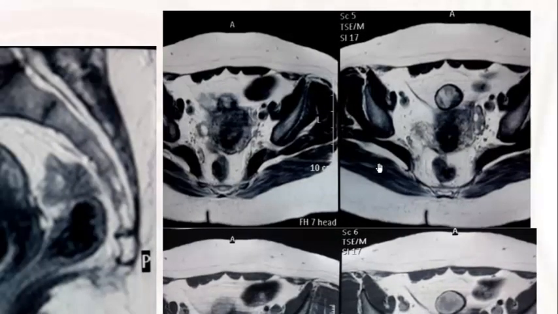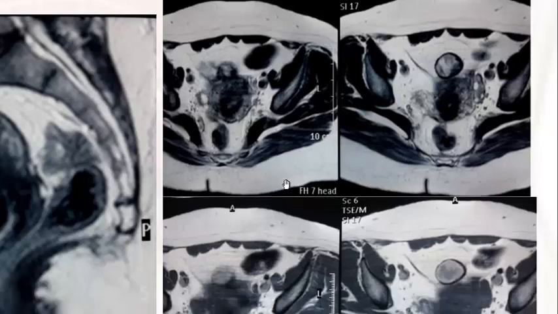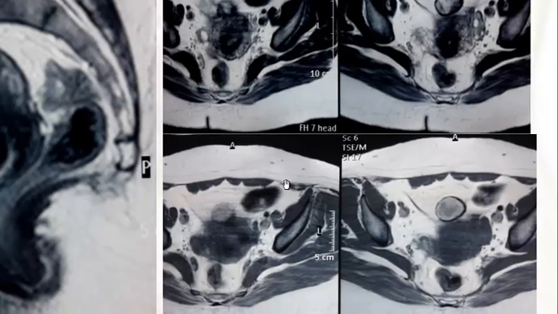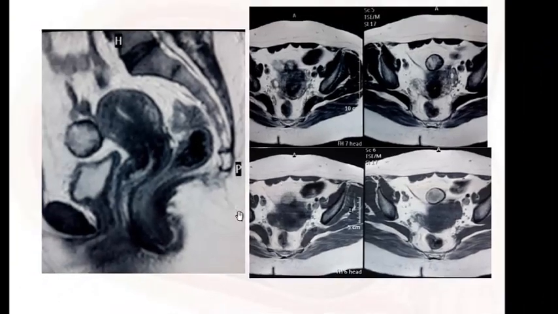It is related to the anterior wall of the uterus. Here we have the ovary, and this is the other ovary, so it is not related to the ovaries. I think maybe there is a small claw sign here.